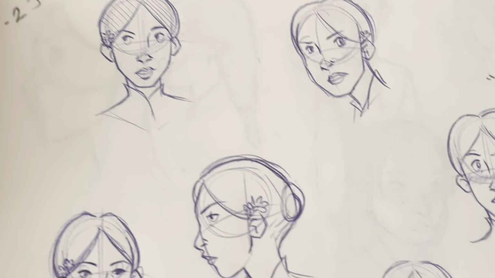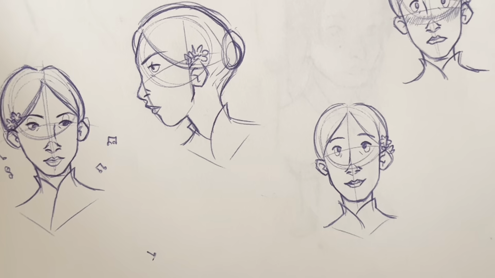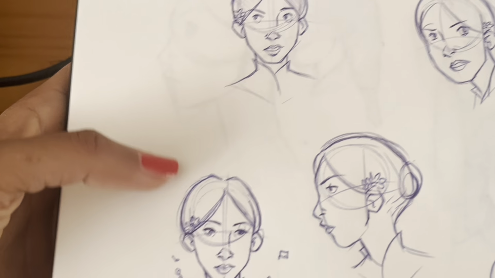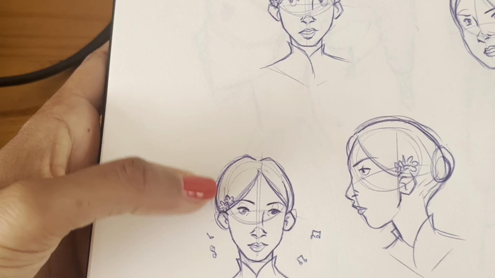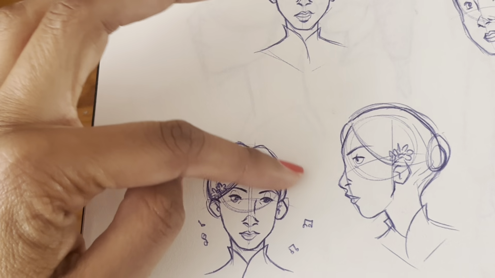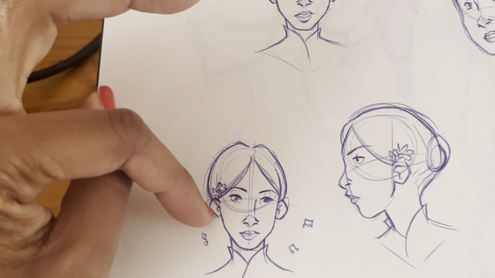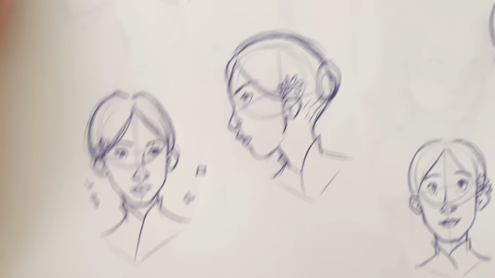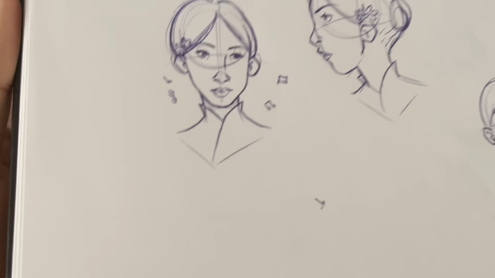Okay, it was the 2nd of June. I'm keeping track. I found something consistent. I really like the flower and the way the hair kind of goes round and frames, but I sort of come back to something later in her design.